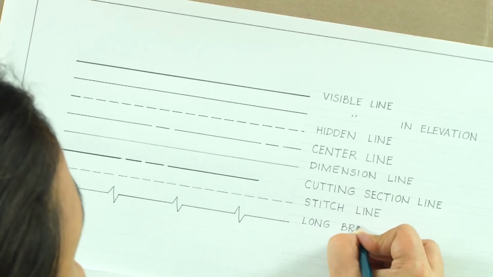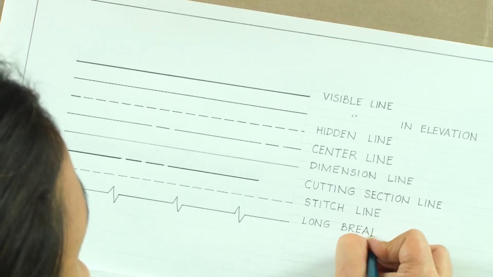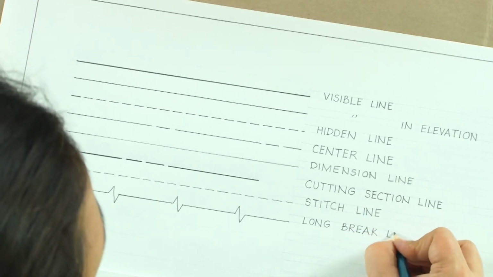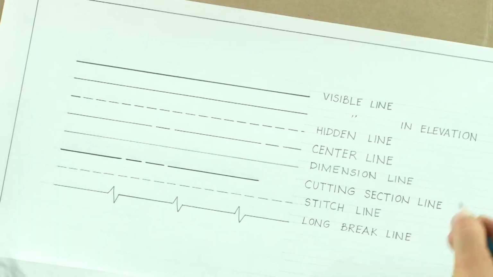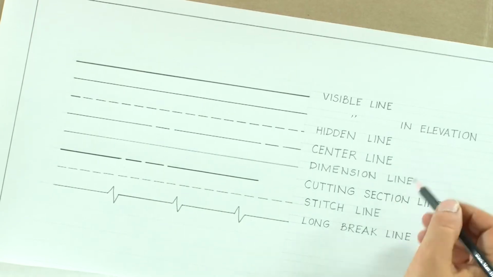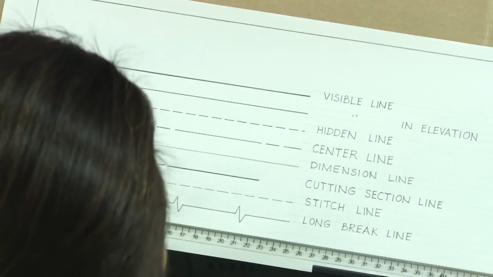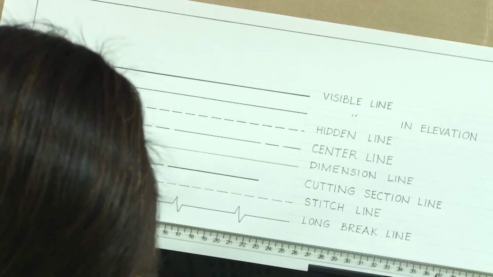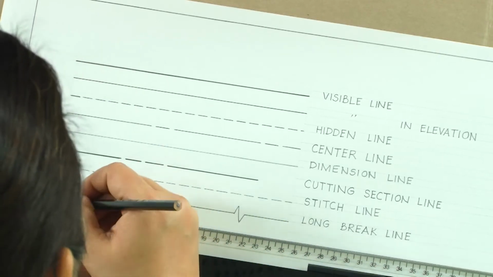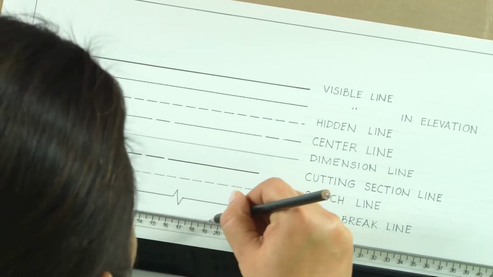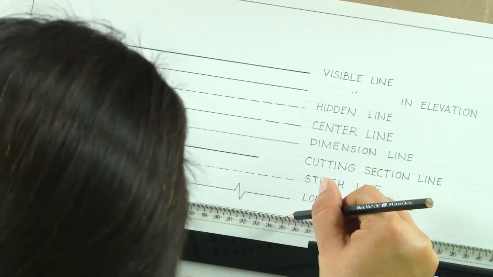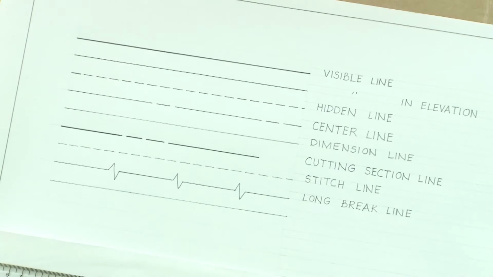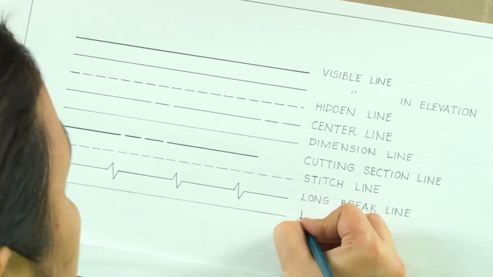This is often used in both engineering and architecture, and you will be using these break lines often. And similar to the dimension line, we also have an extension line, which is a very thin line. It is the thinnest line. So, very thin, thinner than the dimension line, and this is called an extension line.